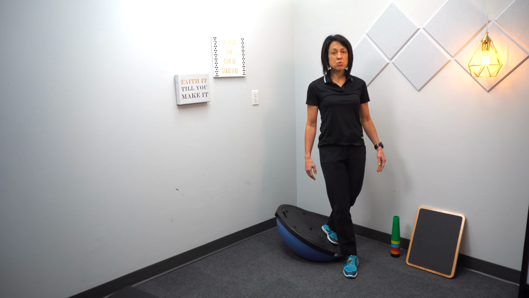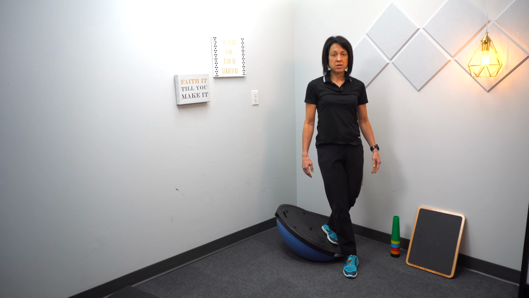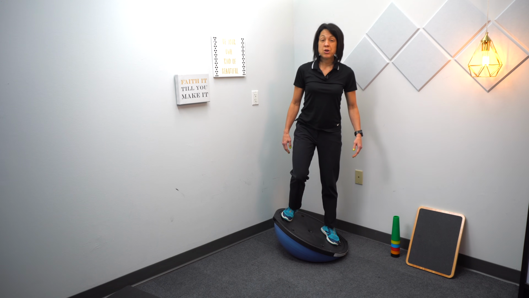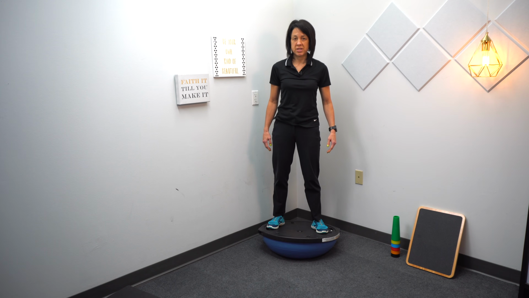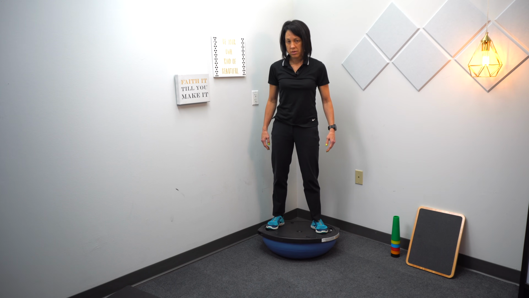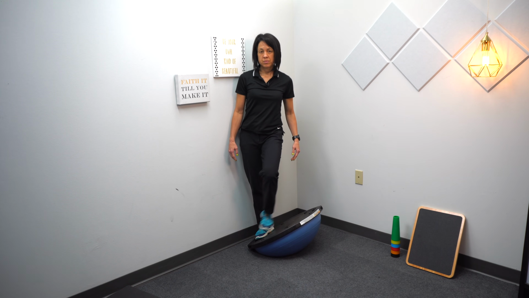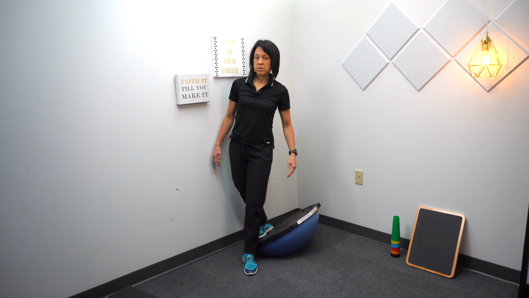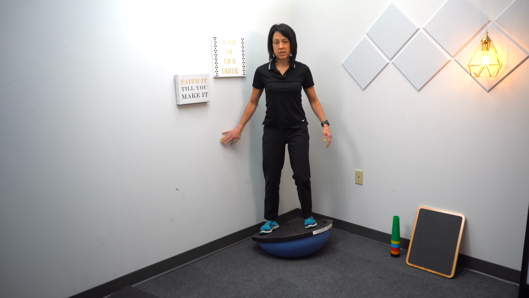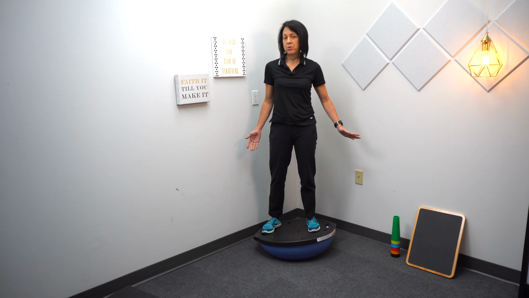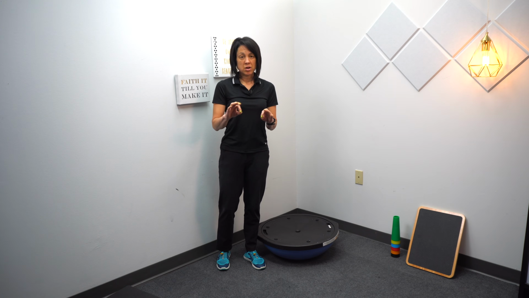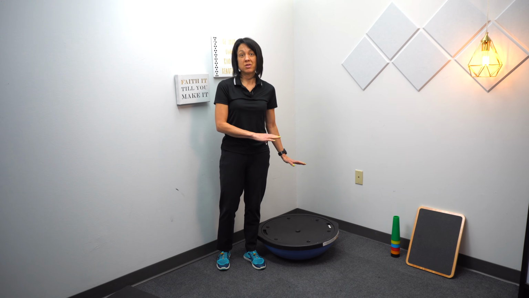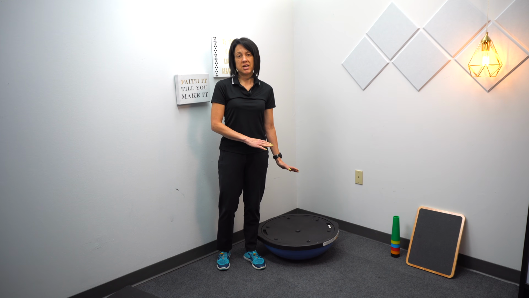Again, this is extremely high level, so you really need to know your body before you move on to something like this. And then you're going to step, cross over, and back up. And you want to get to a point where you don't need the walls. Definitely talk to your healthcare professionals before you choose something like this, as there's a lot of room for error and a lot of risk for injury if your body is not ready for it.